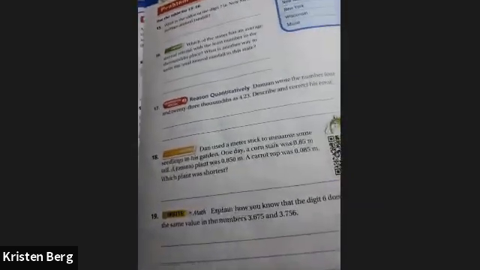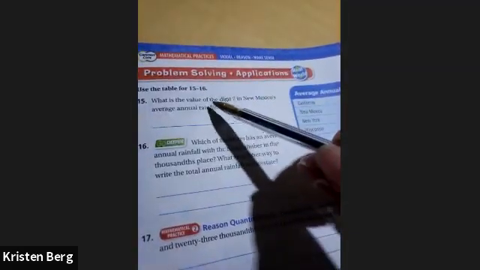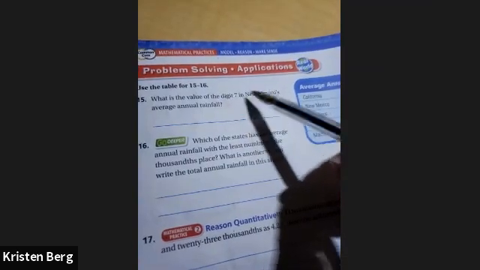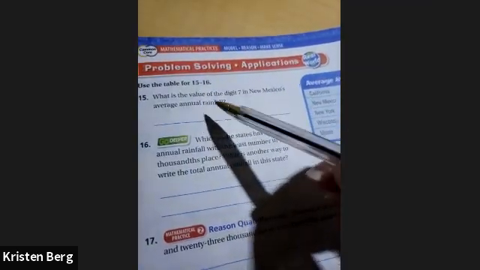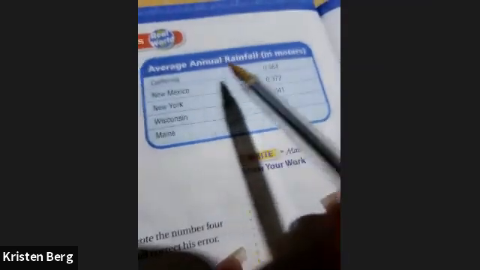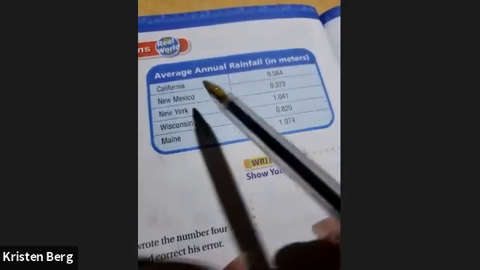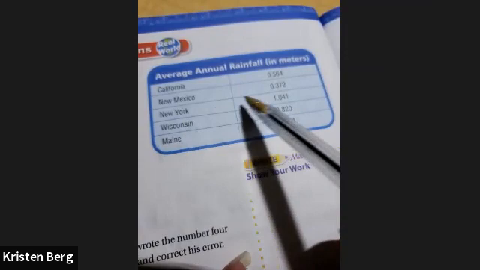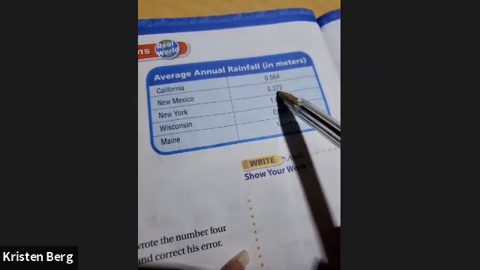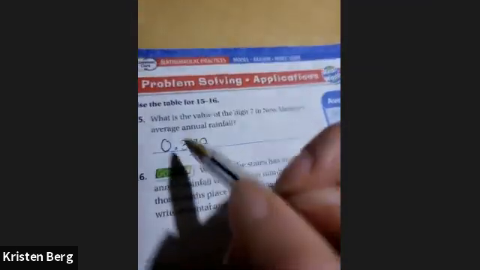All right, now, here is the next part. The next part just simply says, what is the value of the digit 7 in New Mexico's average rainfall? So it's saying average annual rainfall in meters. So they want to know the New Mexico's one. And there is your number. That 7 is right there. So if you want to, I am going to actually just write out that number and underline it so I can see it. So again, there are 2 ways.